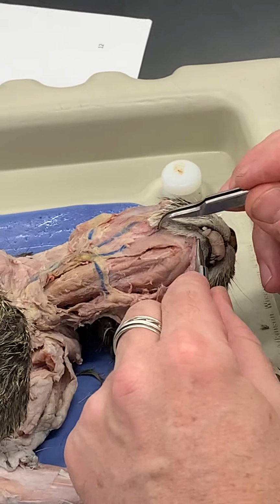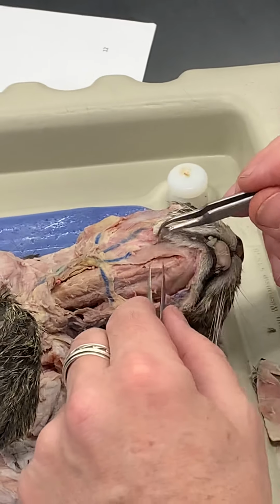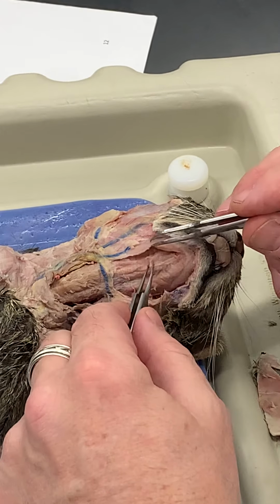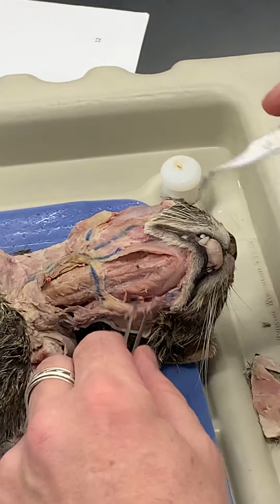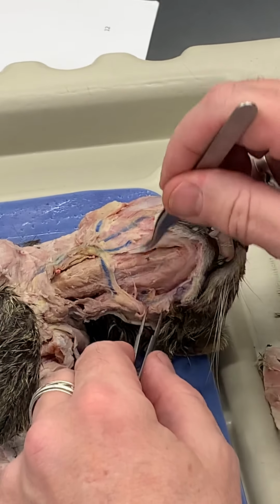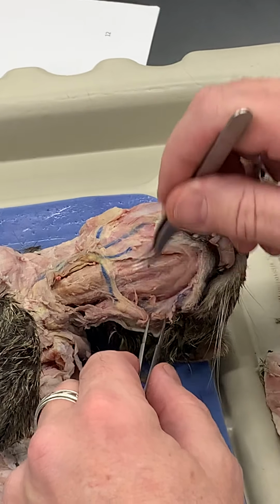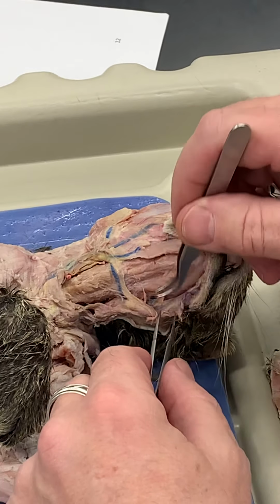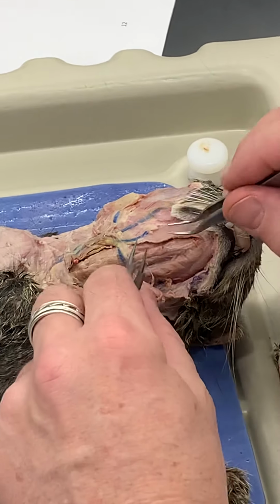you can see the most peripheral of these. The first that you'll probably be able to see, and on some of your cats, you're going to have a lot of thick fascia, subcutaneous fascia over the floor of the oral cavity.